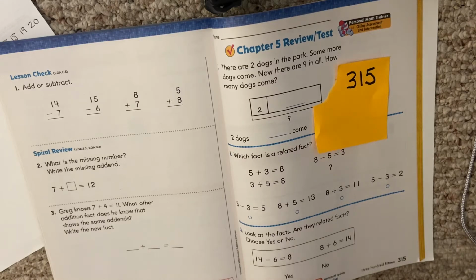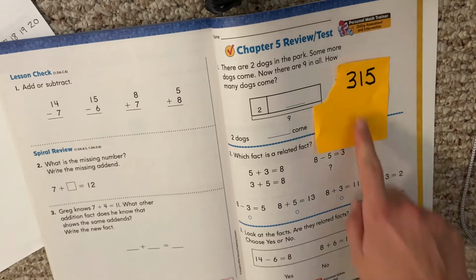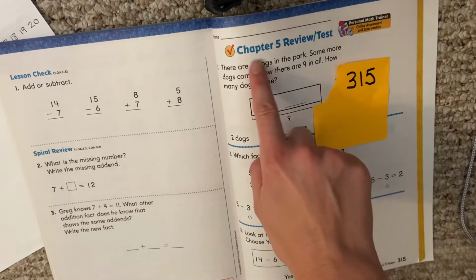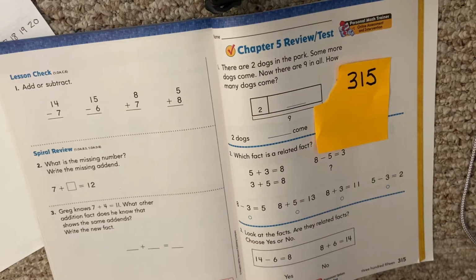Hello, my first graders. Today we are on page 315. It's our chapter 5 review. Okay, we're going to have our test coming up, so we want to review for a test. So if you're not on page 315, pause this video and find the page.